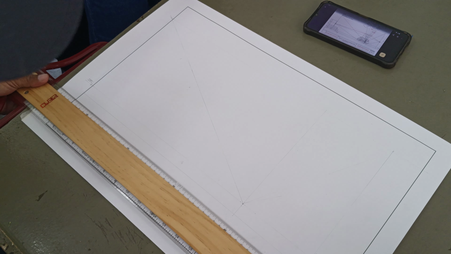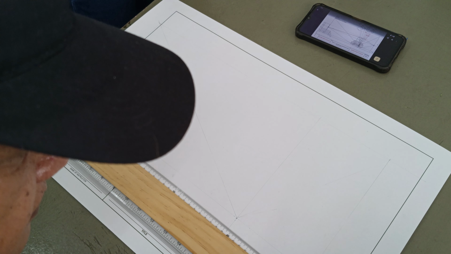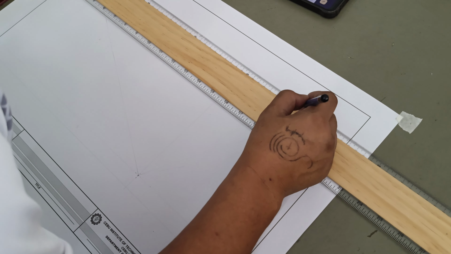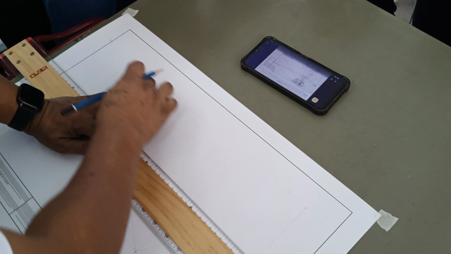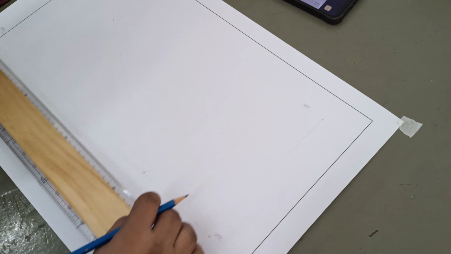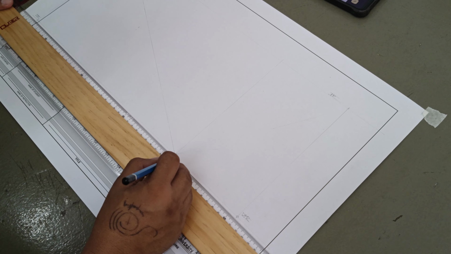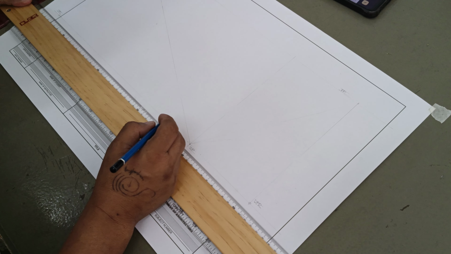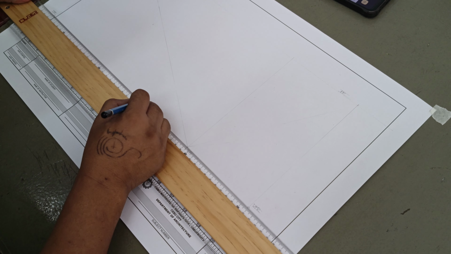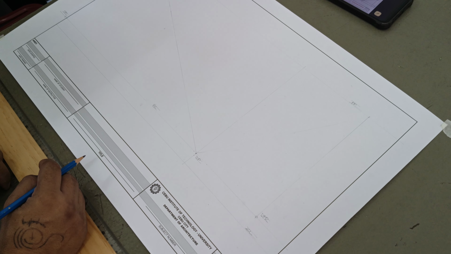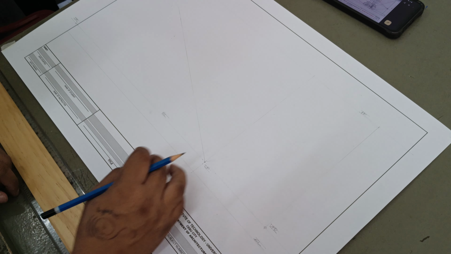Okay, so we have already our GL. We also have, what's this again? This line here? Picture plane. Okay. And we have our SP. And of course, we have established our HL. Okay, so are we good? Now let's draw the elevation.